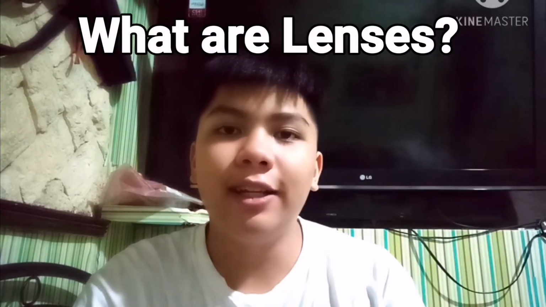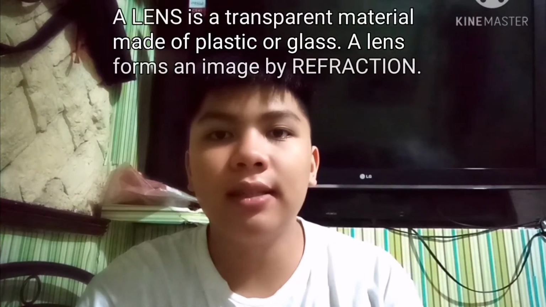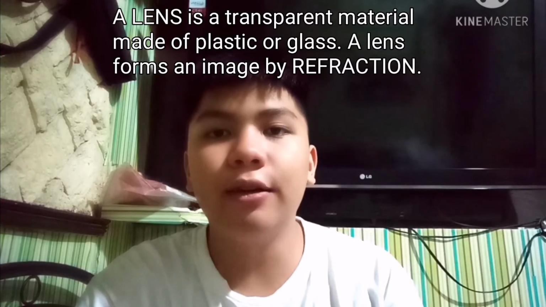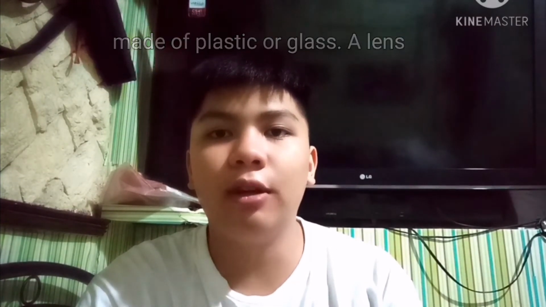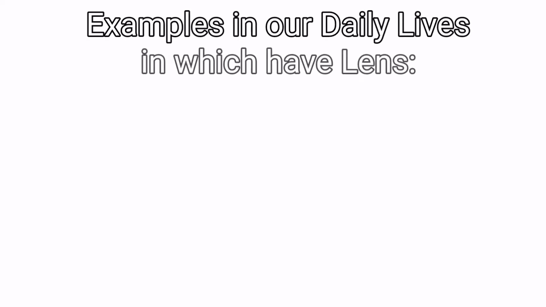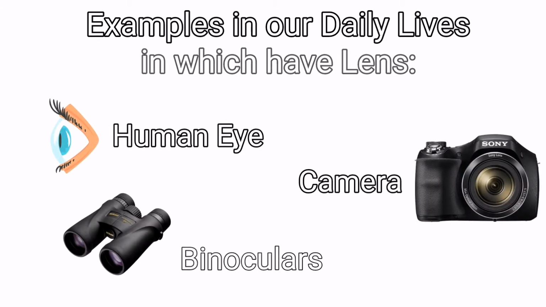Firstly, what are lenses? A lens is a transparent device with curved surfaces, usually made out of plastic or glass, that uses refraction to form an image of an object. Now these are examples in our daily lives which have lenses: first is the human eye, camera, and binoculars.